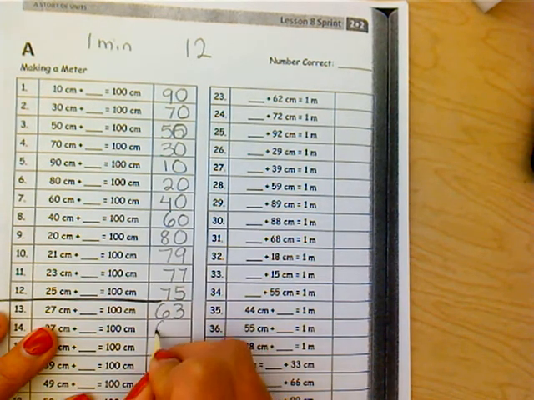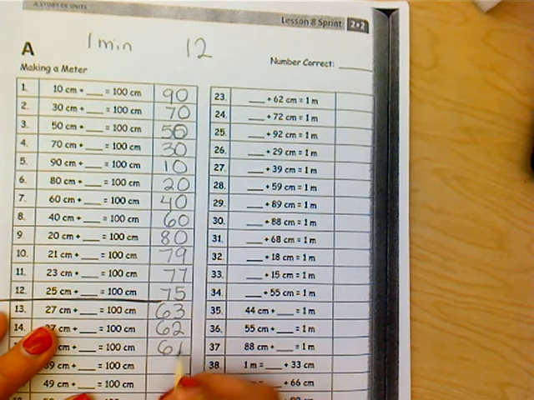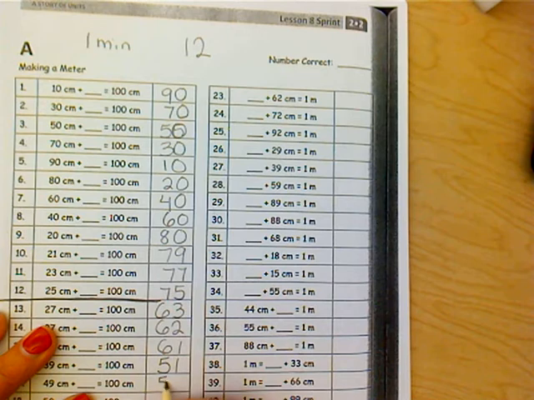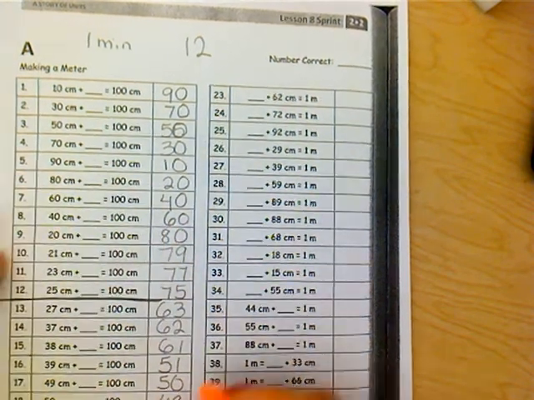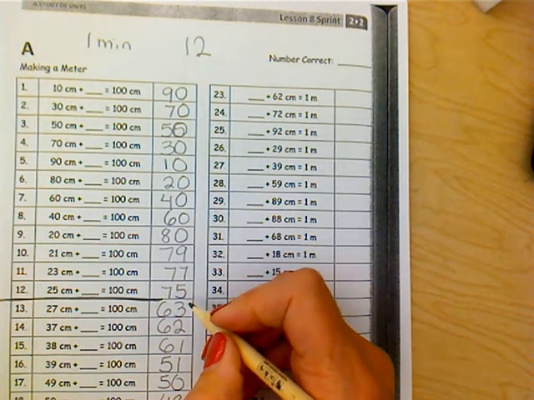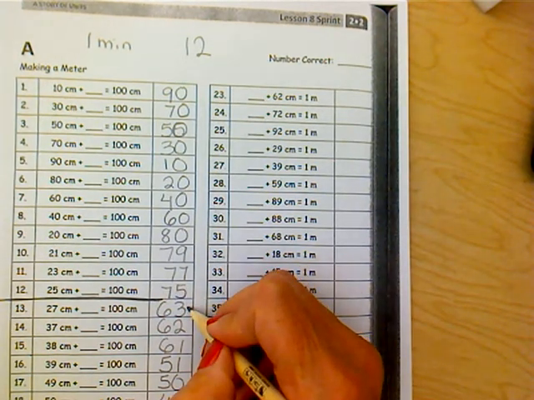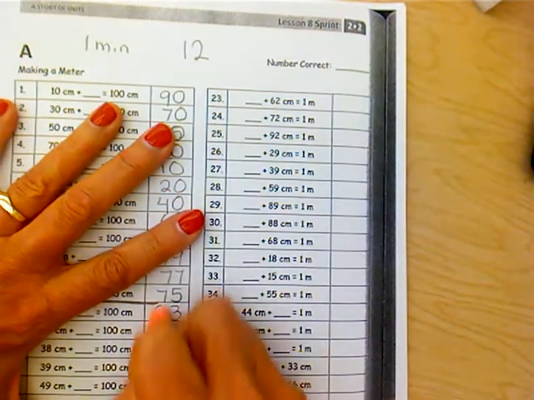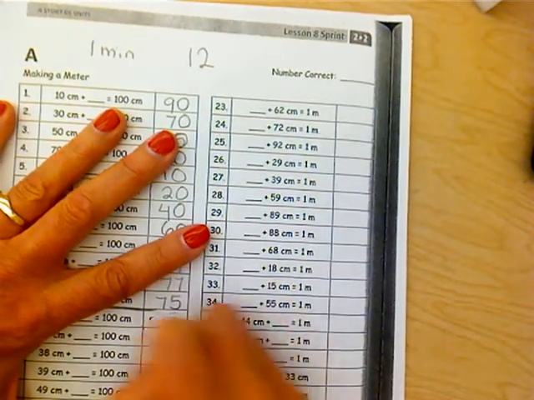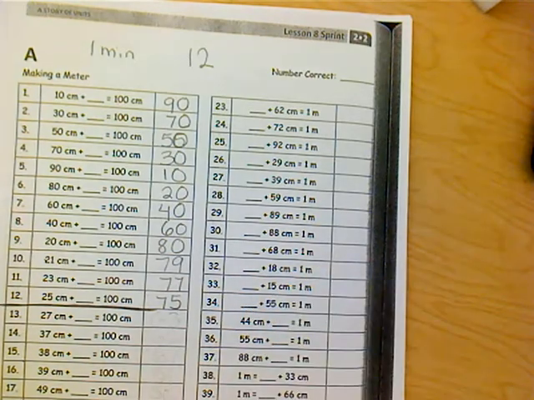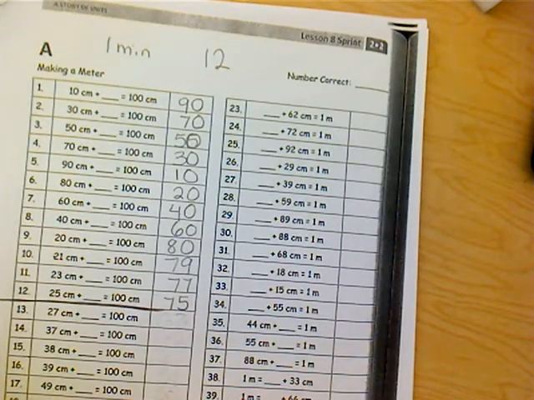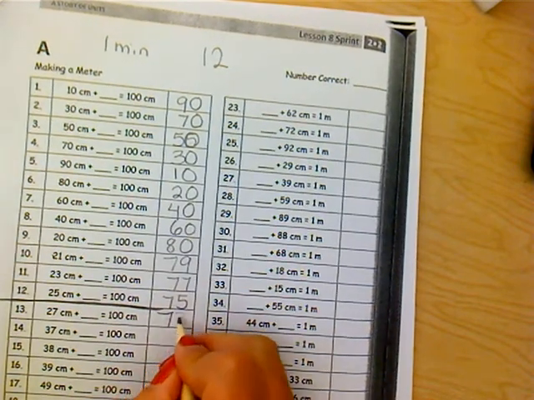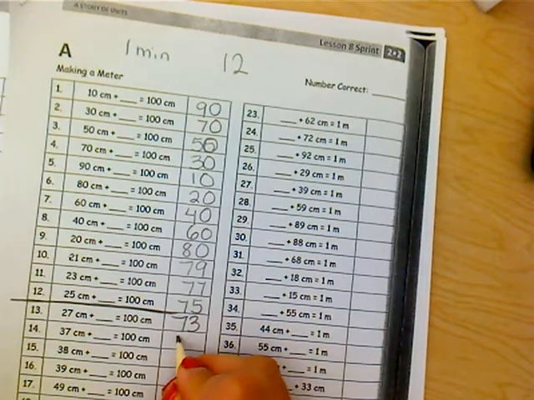63, 62, 61, 51, 50, 48. Whoops, I think I might have made a little boo-boo there. Let's go back and see what I did wrong. I think I just made a little boo-boo here. So we had, oops, I sure did. I made a boo-boo. Can I try that again? Miss Starr did not pay attention. I need to fix that. So we are on number 13, and I apologize for that, my friends. Number 13 was not 63, but 73. I'm so sorry if I goofed you up on that.